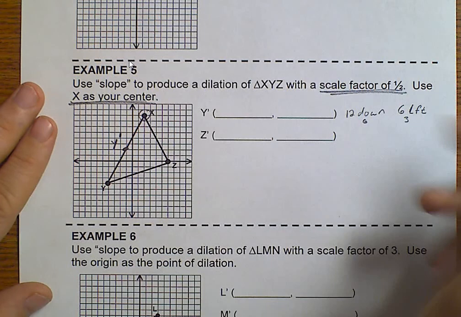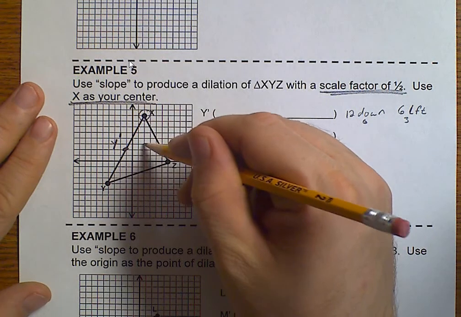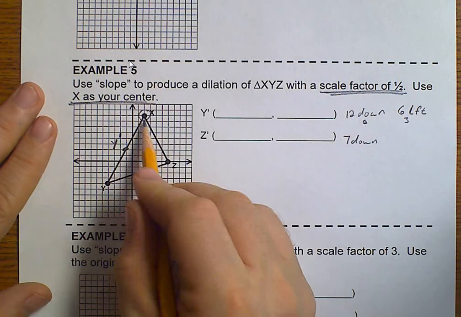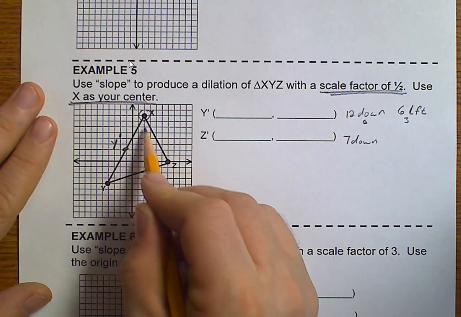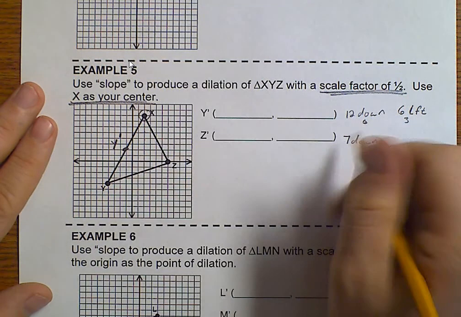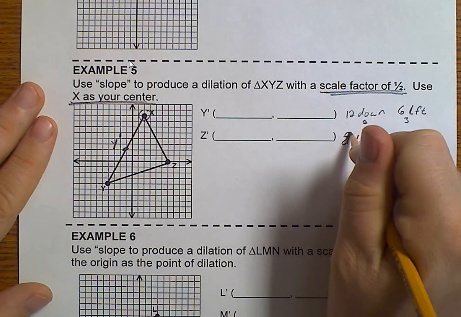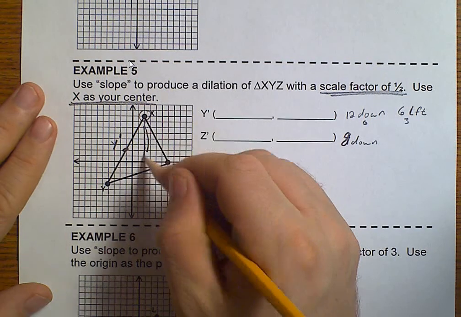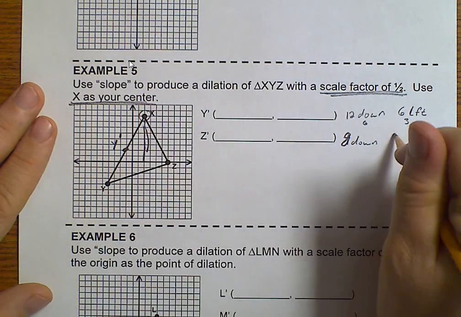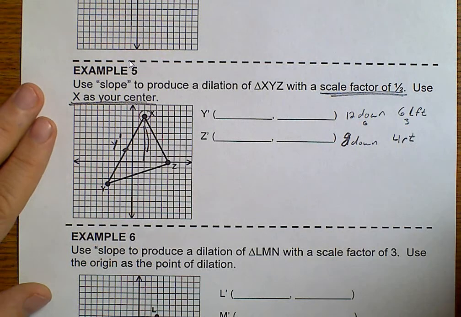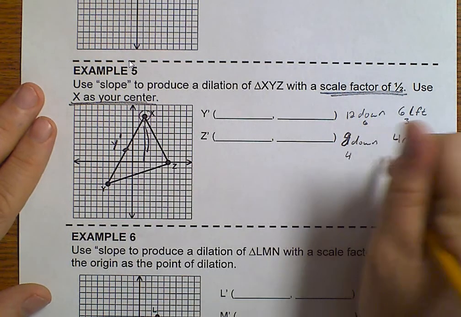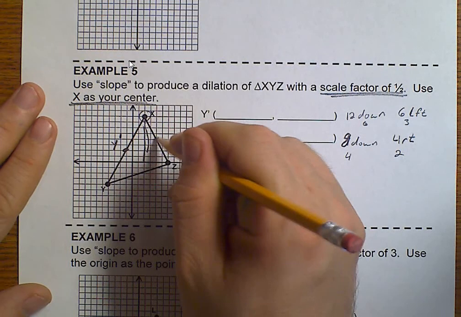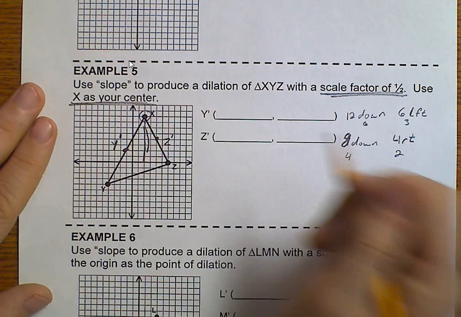Do the same with z. It is 1, 2, 3, 4, 5, 6, and 8 down, not 7. 8 down. And 1, 2, 3, 4 right. So that means we're going to do half, so we're going to do 4 and 2. So 1, 2, 3, 4, 1, 2. That is our new z.